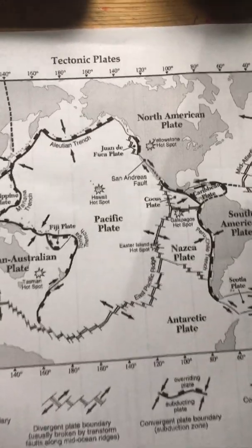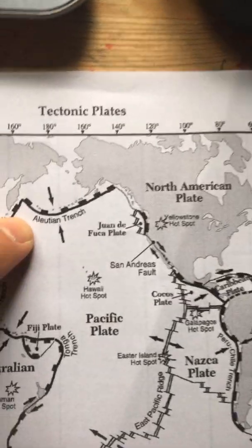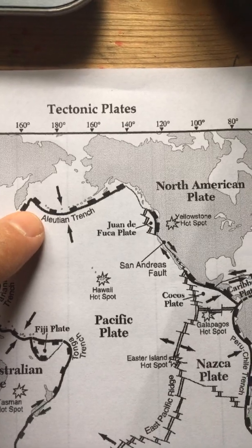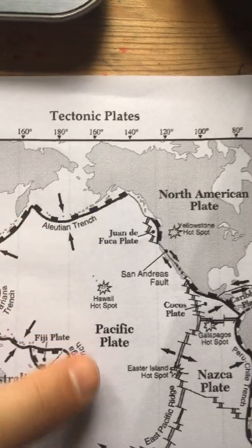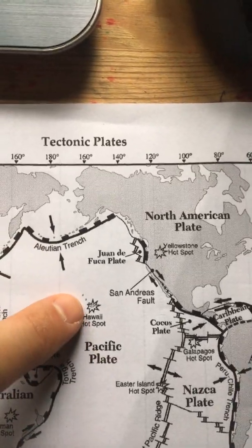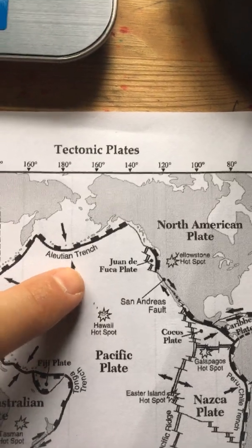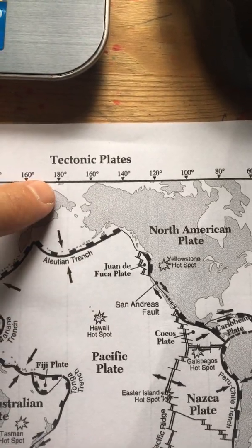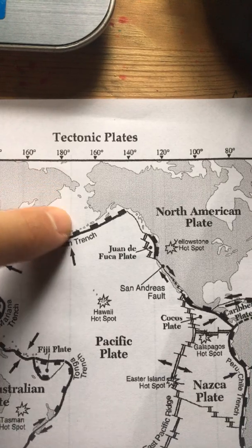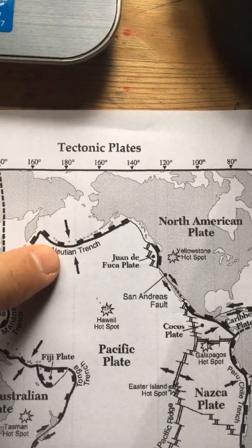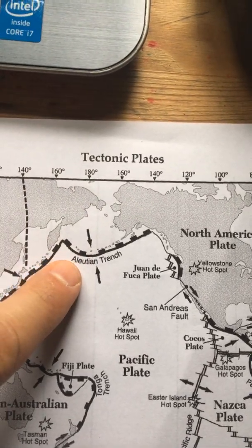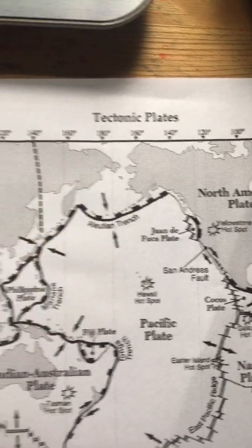Okay, so hopefully on that last question, you recognized that this was the Aleutian Trench here, and that this Pacific Plate is pushing up in this direction here, and this is the North American Plate pushing this way, which is convergence, creating the Aleutian Trench. So let me show you a profile of what that looks like.